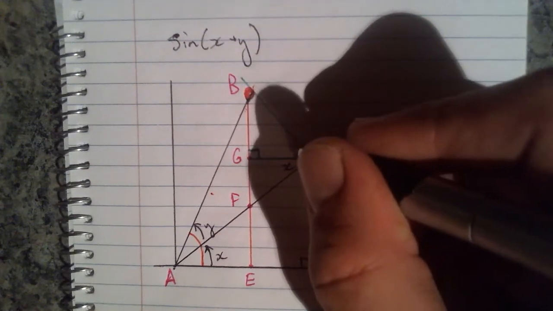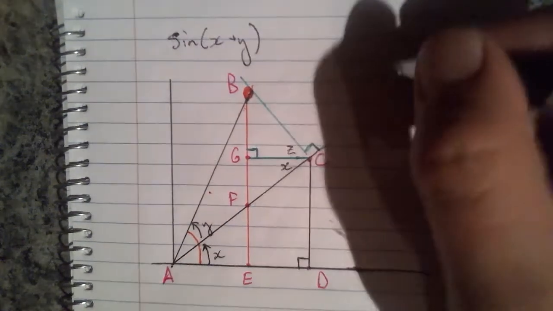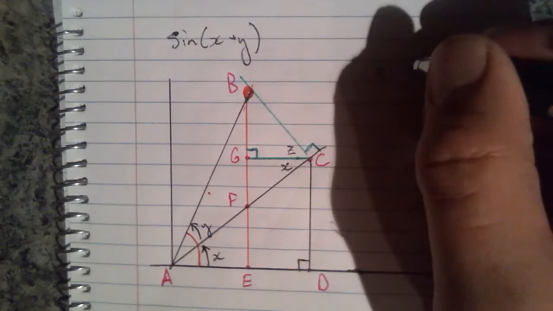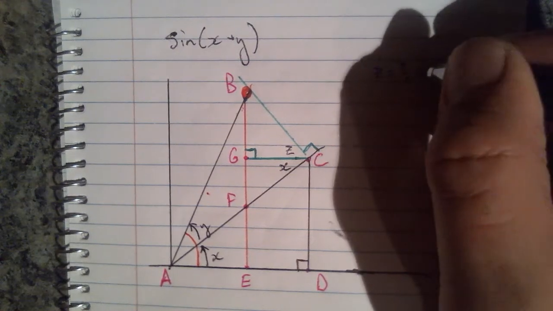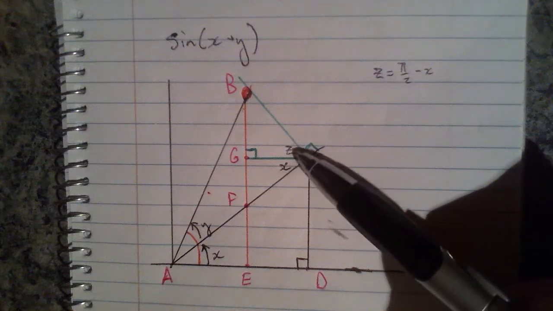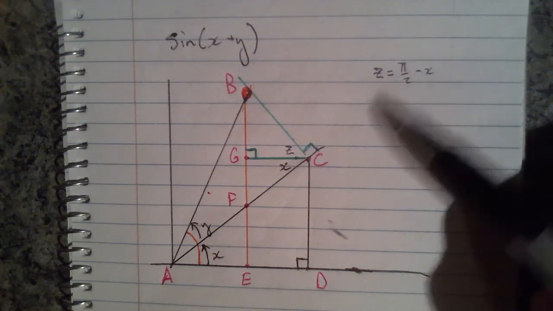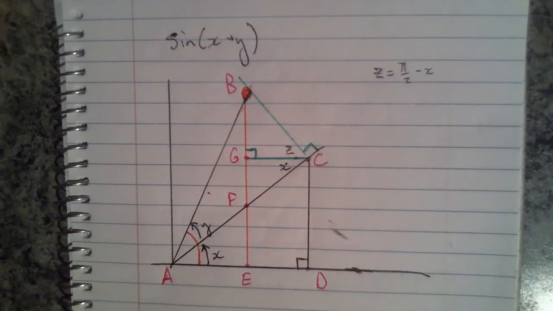So I'm just going to call this something else right now. We'll call it z. And I know that z is equal to pi by 2 minus x, because x plus z should be equal to pi by 2. So that's what z is equal to.